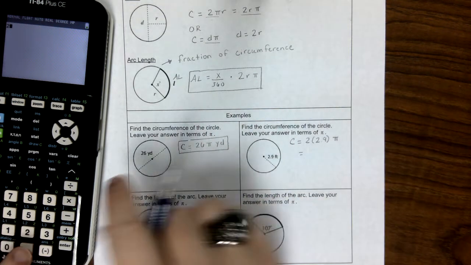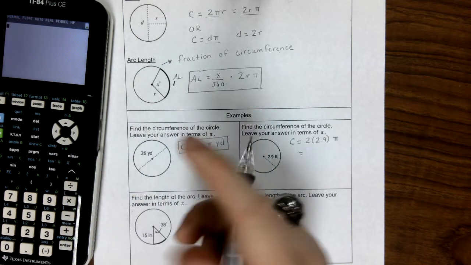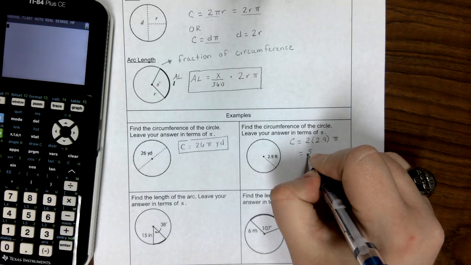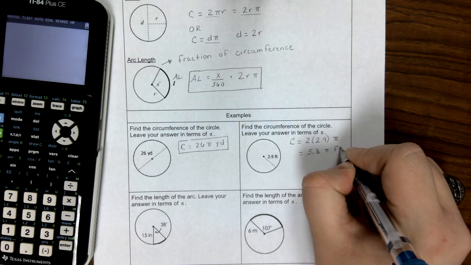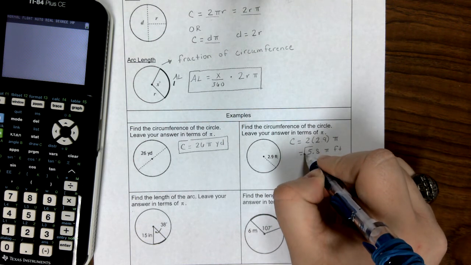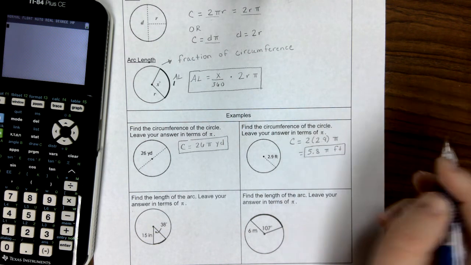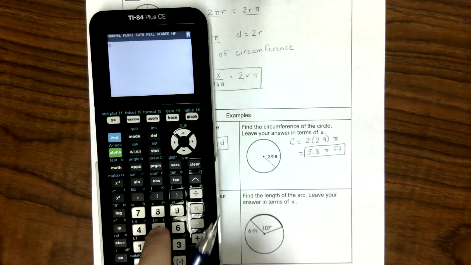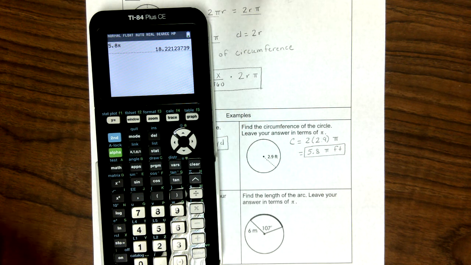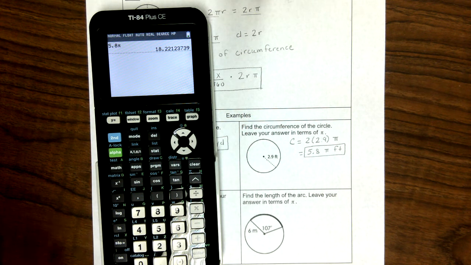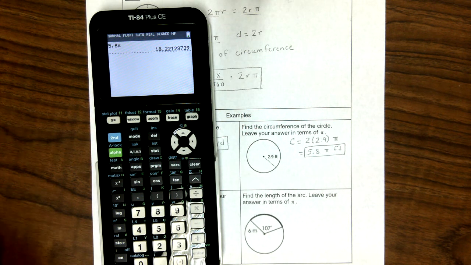And then just type that in. That's going to be 59.8 pi feet all the way around that circle. And if you want to really know how big that is, type it in. It's about 18 feet around that circle, a little bit over 18 feet.